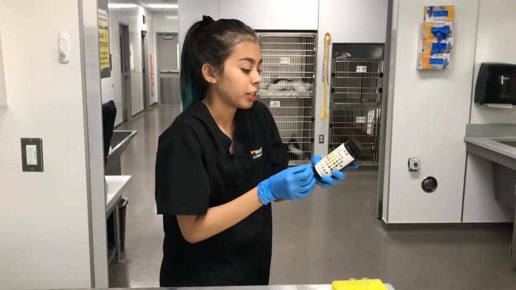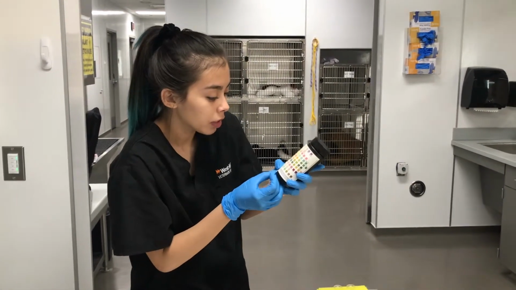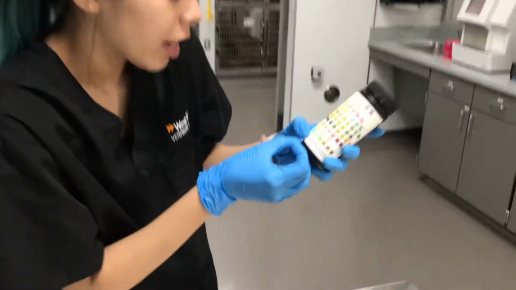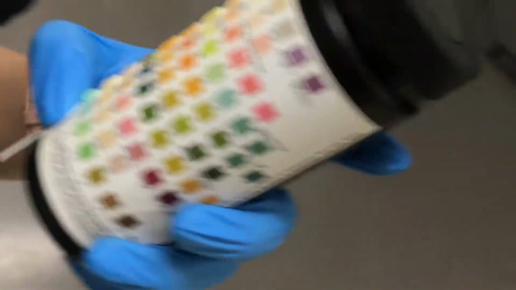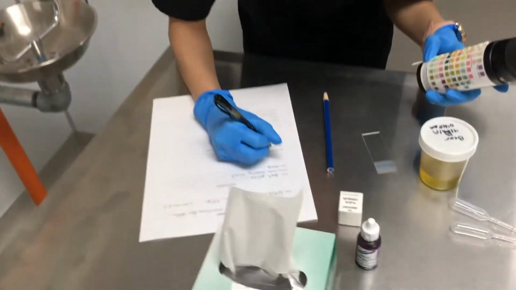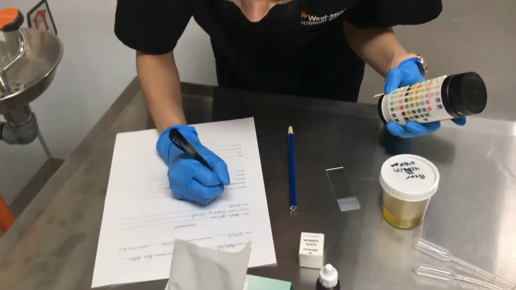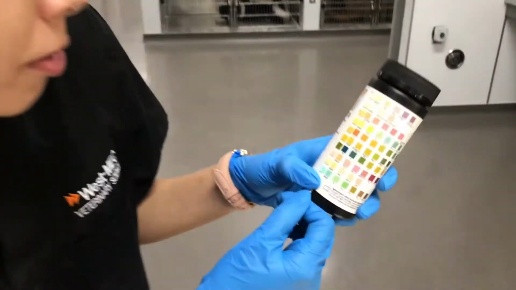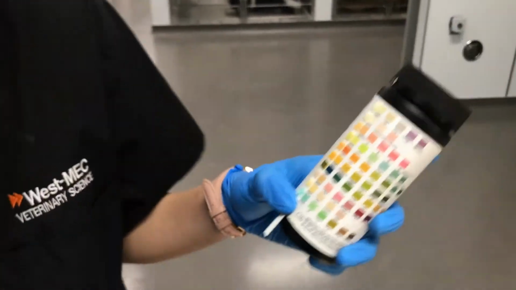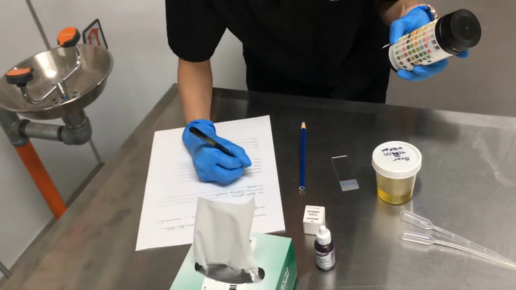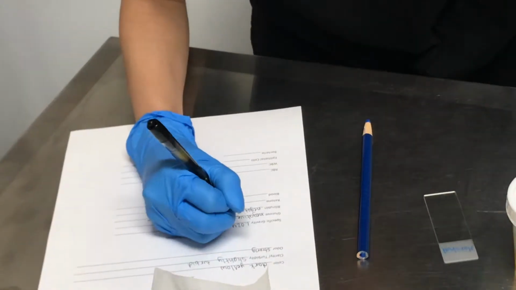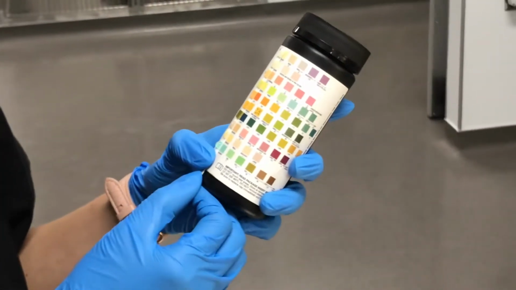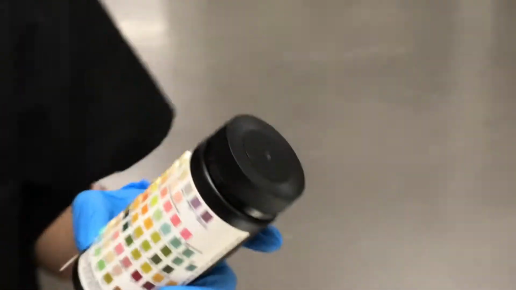So after the 30 seconds are over, I will read glucose and find the matching color to it. And right here, it matches negative. So on the patient's record, I will write negative after glucose. For bilirubin, it reads as negative as well. So I will be writing that on the patient's record. After 40 seconds pass, I'll read ketone, and that also reads as negative.